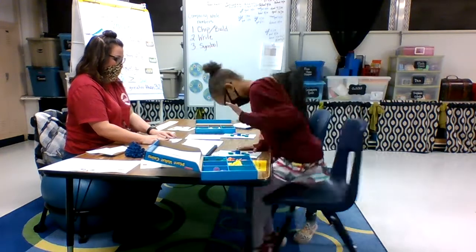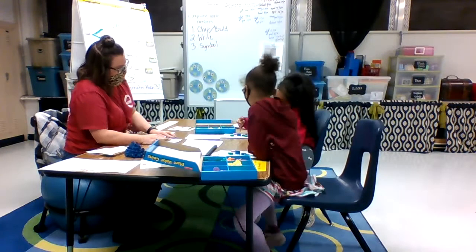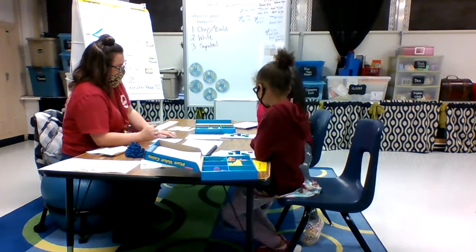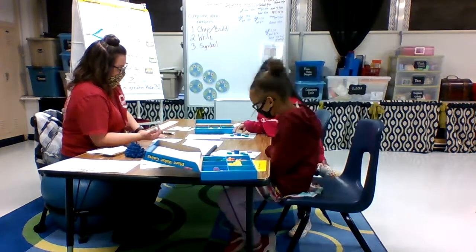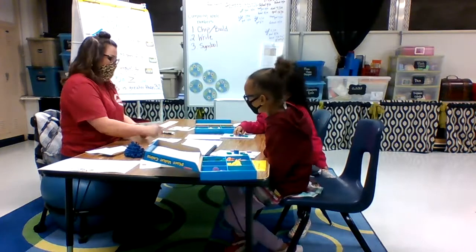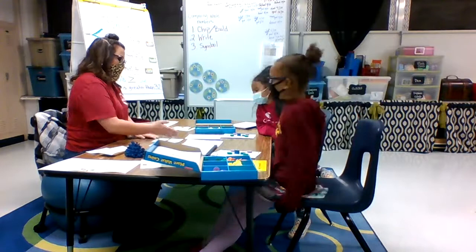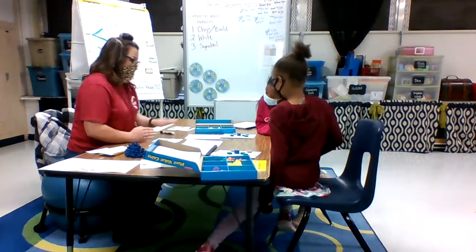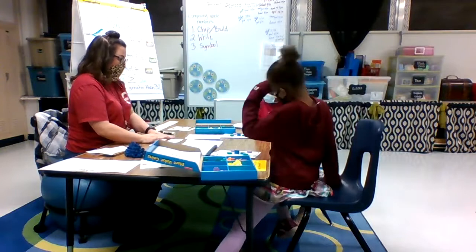I noticed that. Very good. That one has 3, and the other one has 6. So which one has more? 6. Very good. So whenever we're going through, if we stop here and we notice that one is bigger than the other, then we don't need to go any further because we have found out which one is bigger, right?